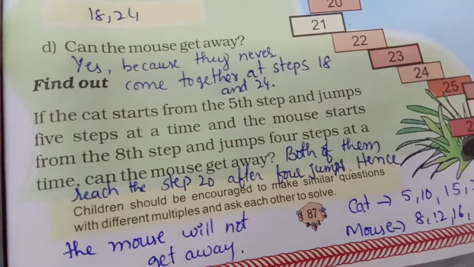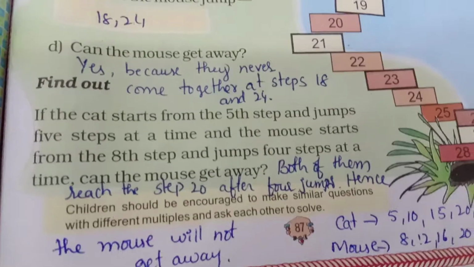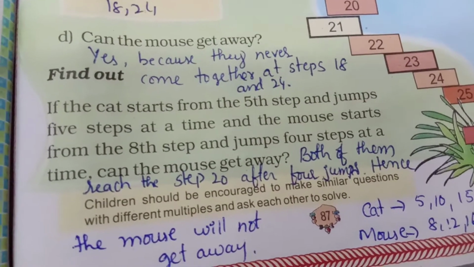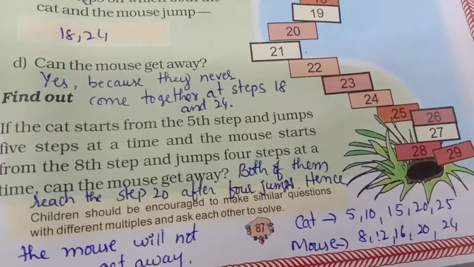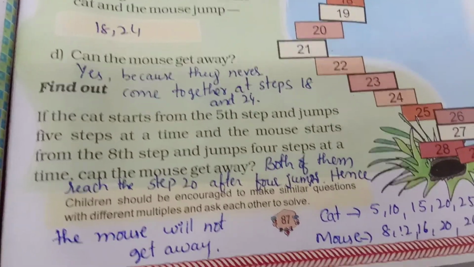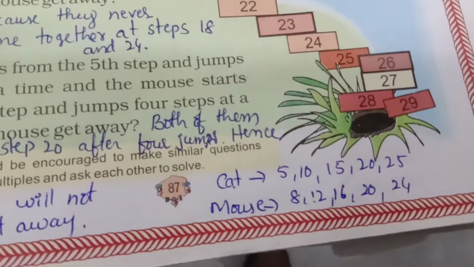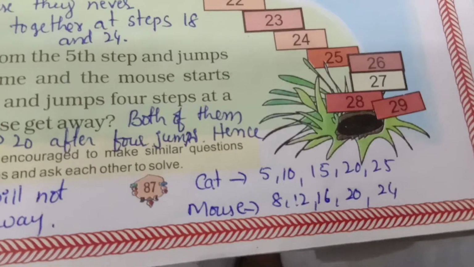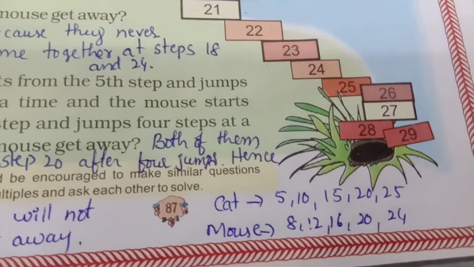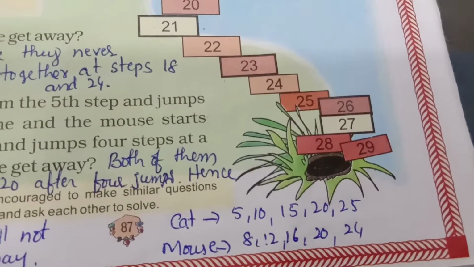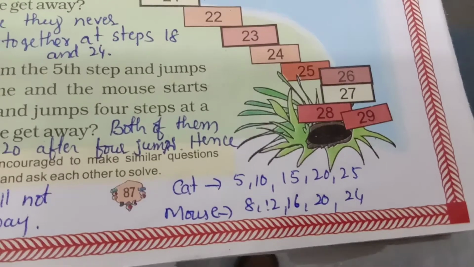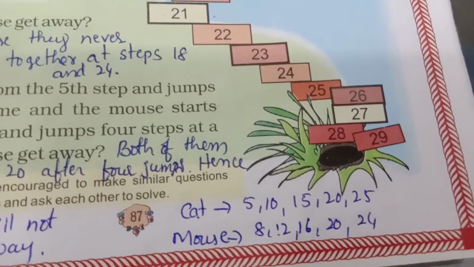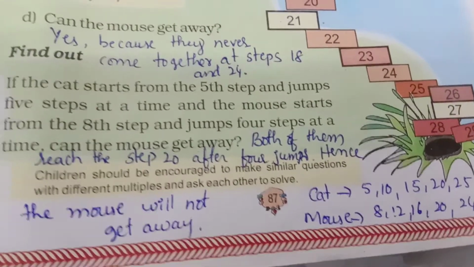Now find out, if the cat starts from the 5th step and jumps 5 steps at a time, and the mouse starts from the 8th step and jumps 4 steps at a time, can the mouse get away? The cat is on the 5th step and the mouse is on the 8th step. The cat will jump 5 steps each jump. So on which steps will the cat stand? It is the multiples of 5: 5, 10, 15, 20, 25. Whereas the mouse is standing on the 8th step and jumps 4 steps at a time. That is 8 plus 4, 12, 12 plus 4, 16. So we get 8, 12, 16, 20, 24 and so on.